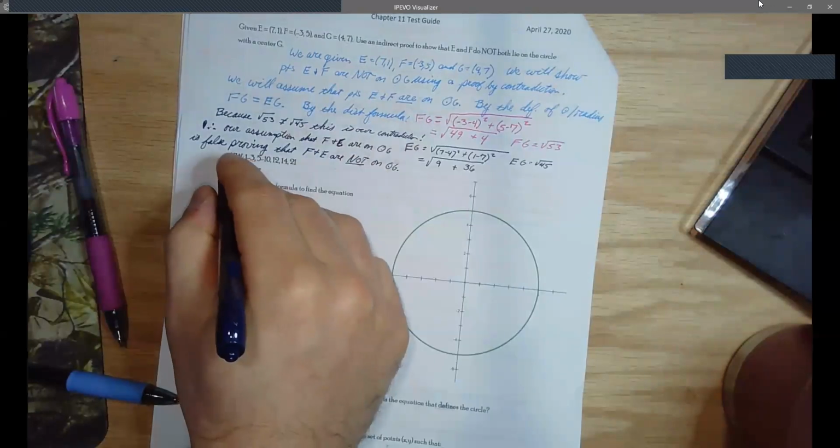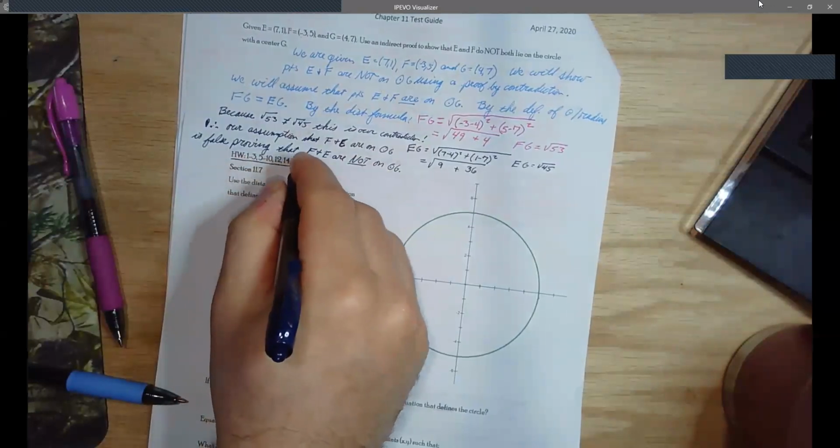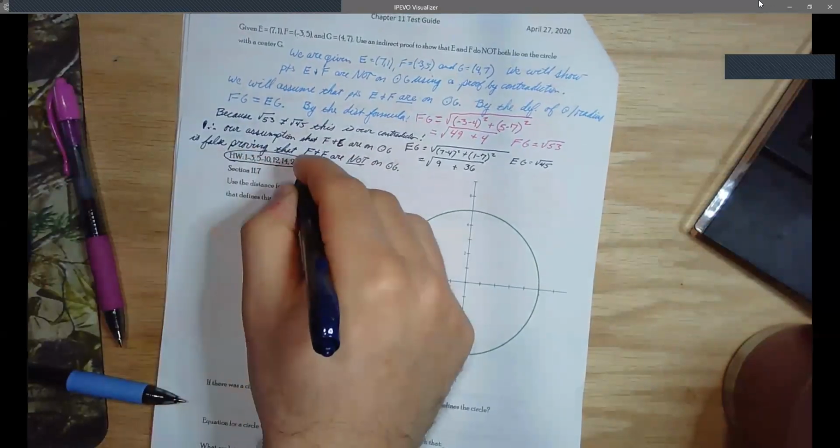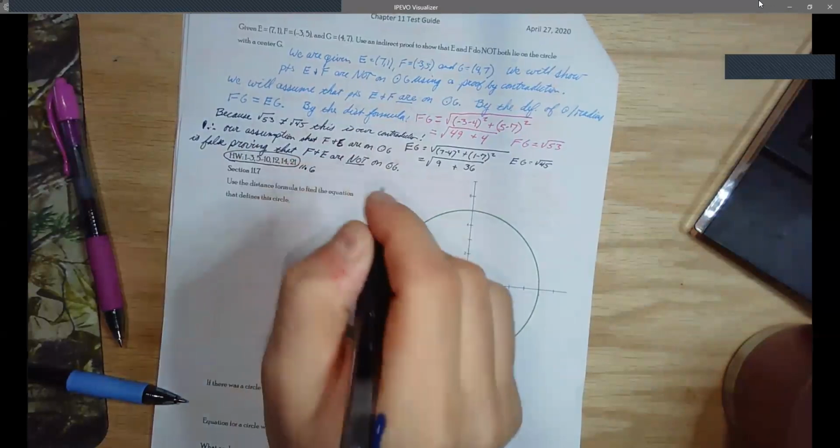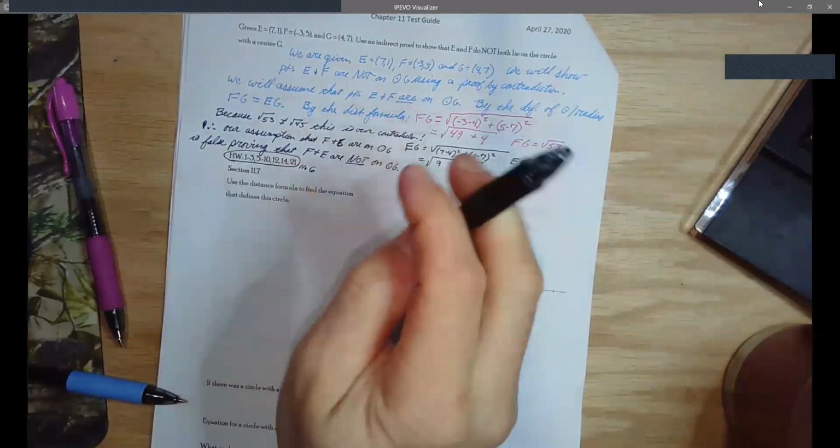Okay, so here's some homework to try from section 11.6. And if you have questions, let me know.